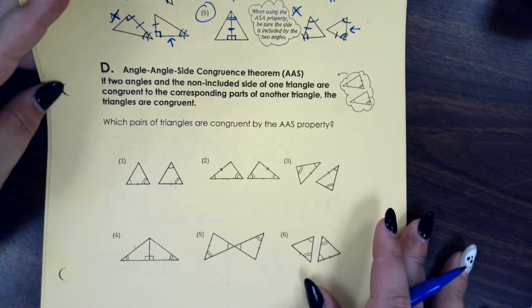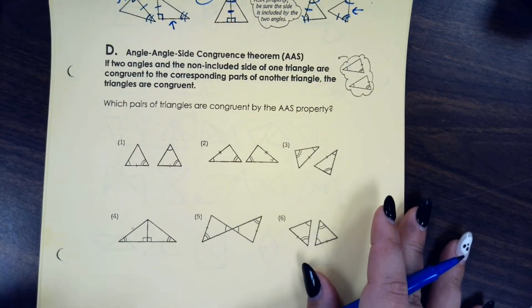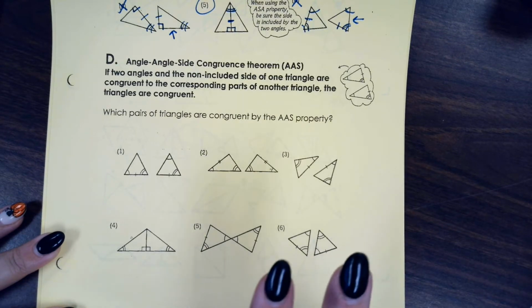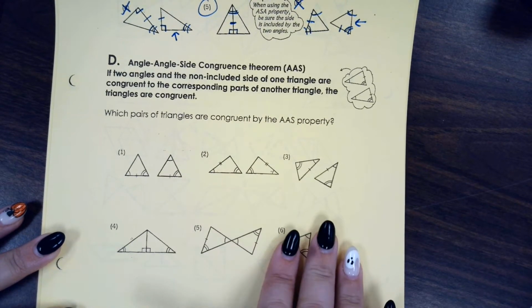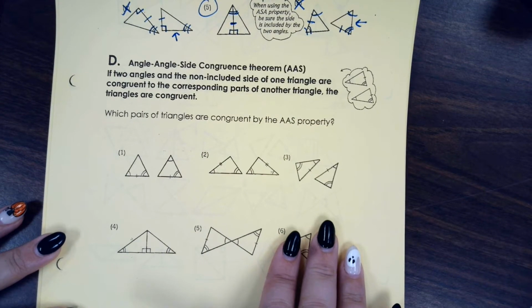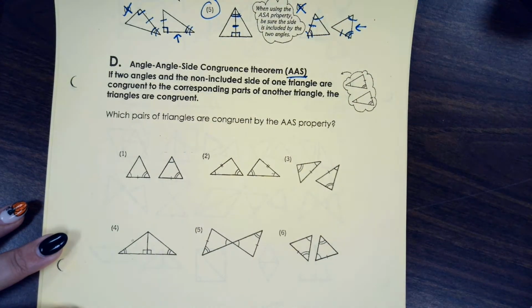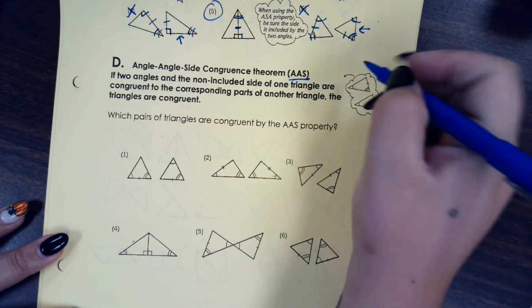All right, next one, we've got angle, angle, side. Here you're again going to have 2 angles and 1 side, but the placement's going to be a little different. We abbreviate this one AAS. If 2 angles and the non-included side of one triangle are congruent to corresponding parts of another triangle, the triangles are congruent. So take a look.